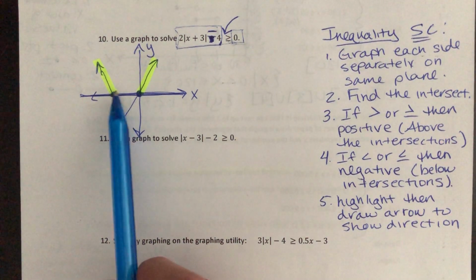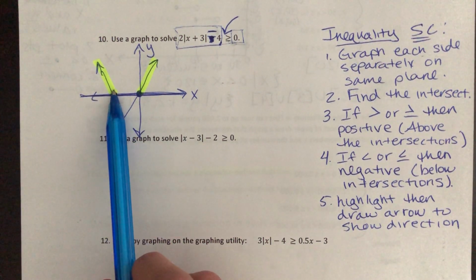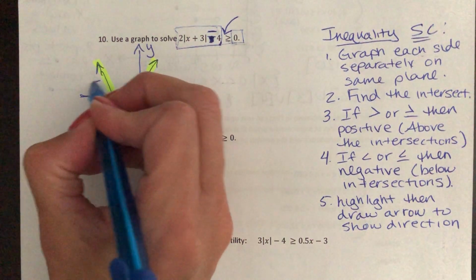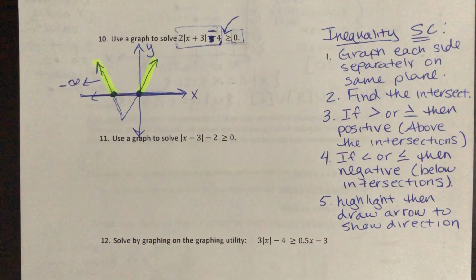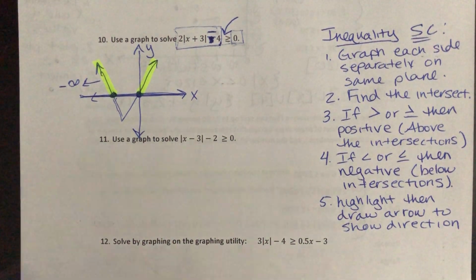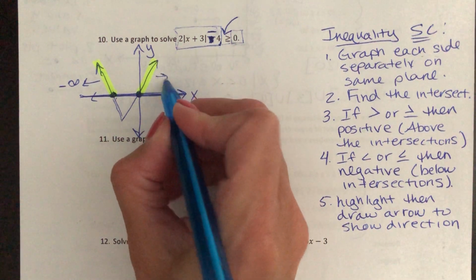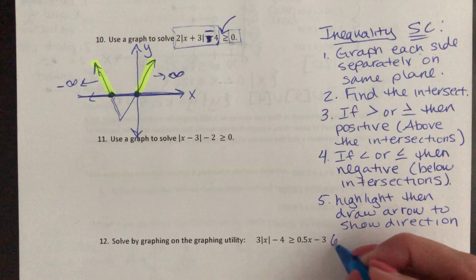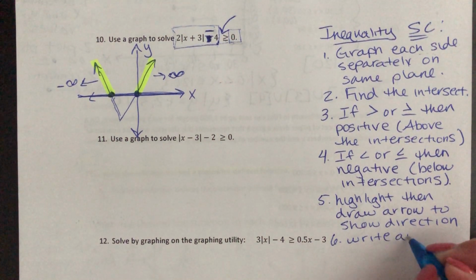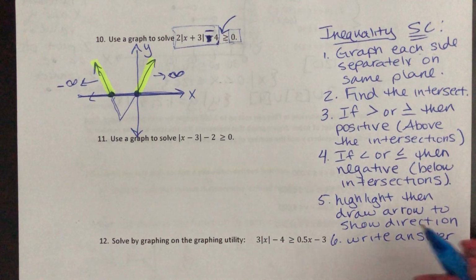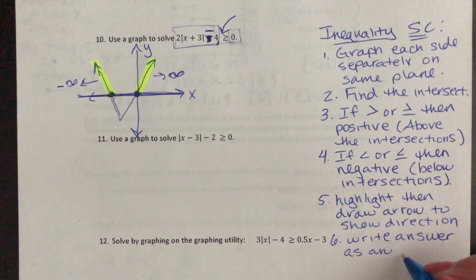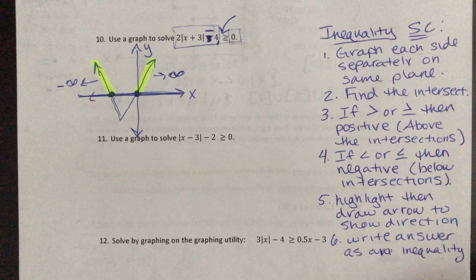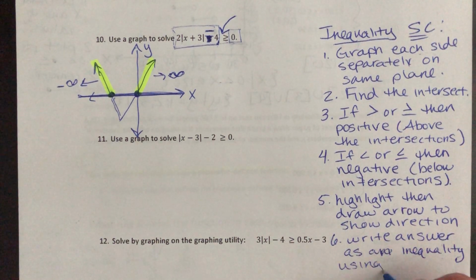Okay, so I'll look at this highlighted piece. My arrow would go this way because it's going closer and closer to negative infinity. So this is going towards negative infinity on the x values. And then this one is going towards positive infinity on the x values. So now I'm ready to write my answer. And I'm going to write my answer as an inequality using x values.